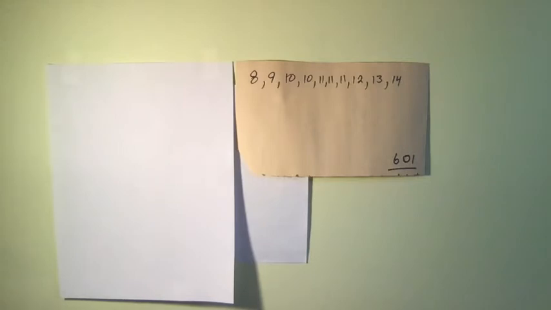So this math is challenging, but like all things that are challenging, if you work on it, you can figure out how to do it, and you can be good at things even if they are hard.